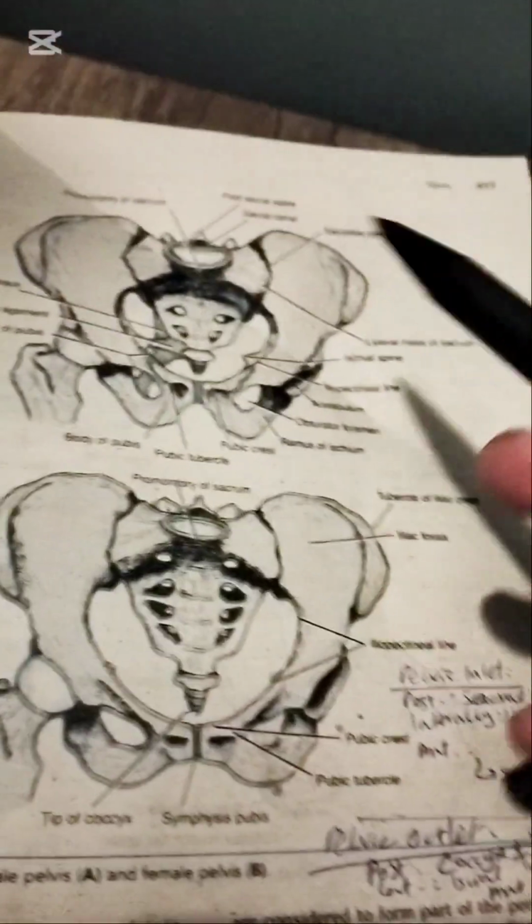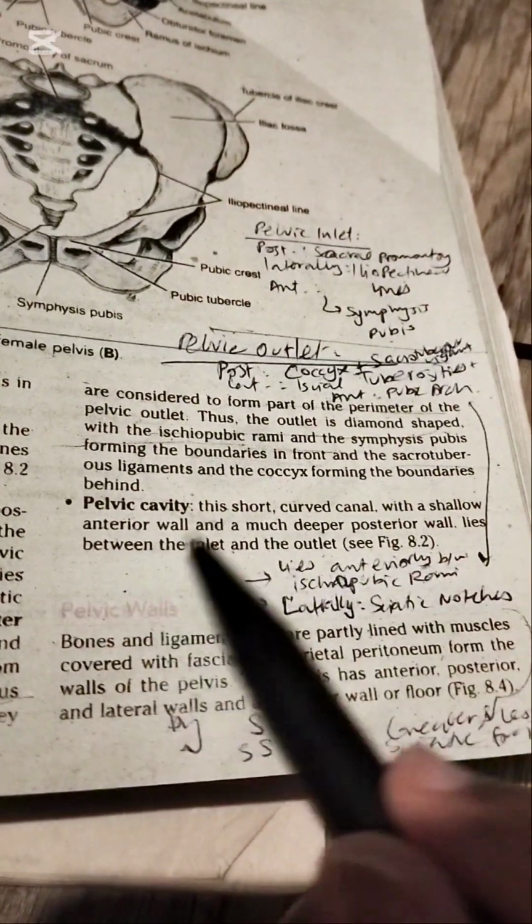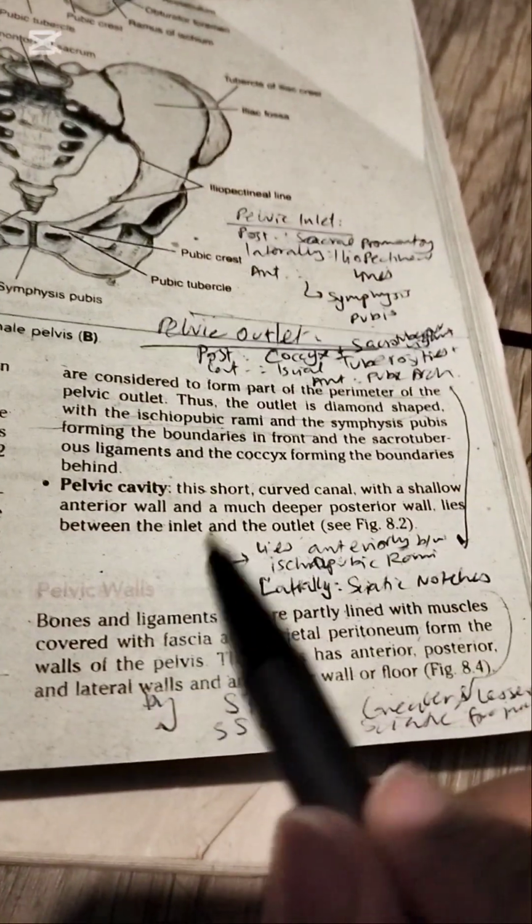Now let's talk about the pelvic cavity. So here we can see the pelvic cavity. Pelvic cavity is a short, curved canal, and it has a shallow anterior wall and a much deeper posterior wall. It lies between the inlet and outlet.